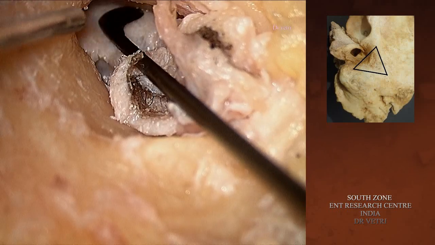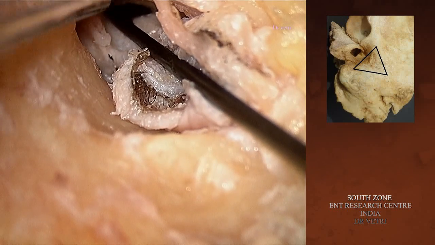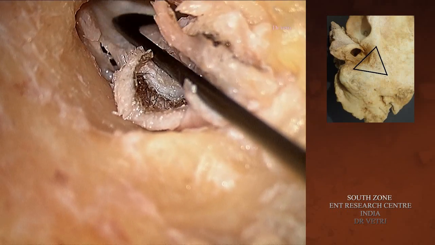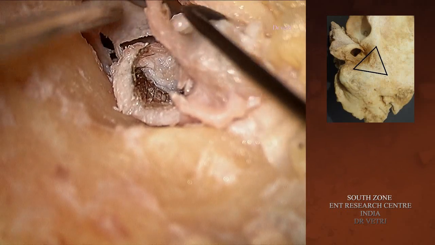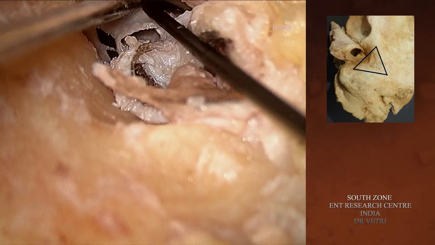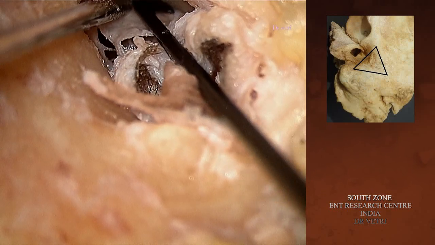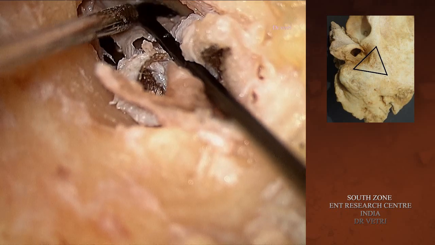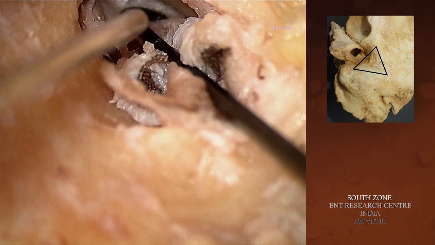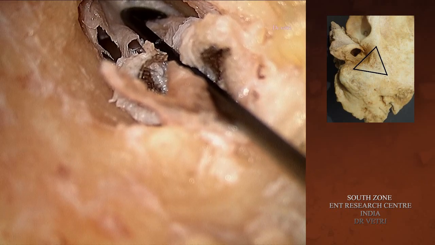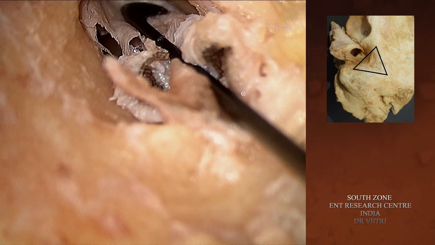Now the inferior wall and the anterior canal wall skin in the deeper part is elevated with a plaster knife. See how beautifully the tympanomeatal flap is elevated up to the annulus anteriorly.